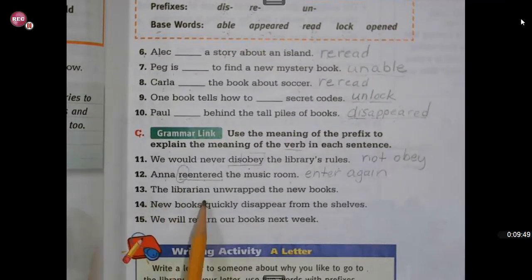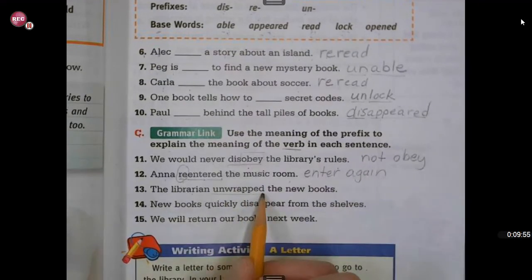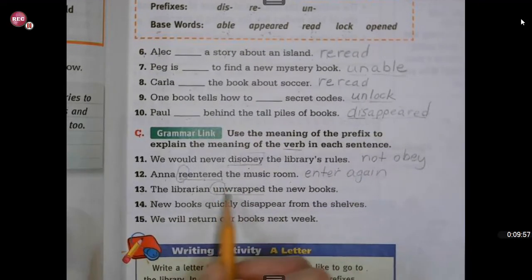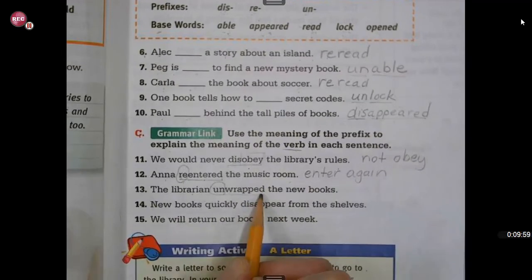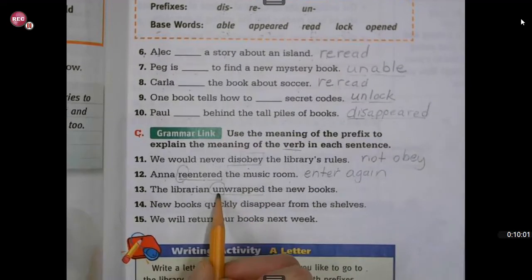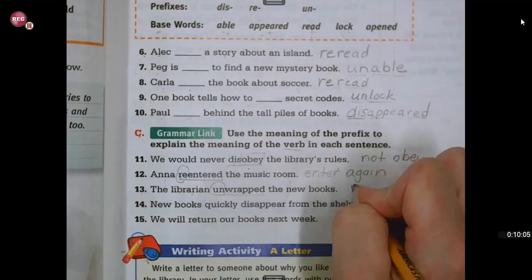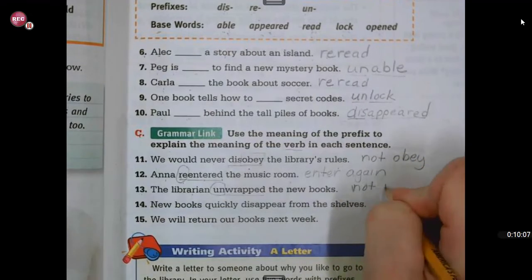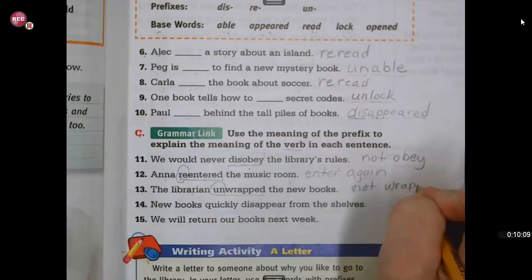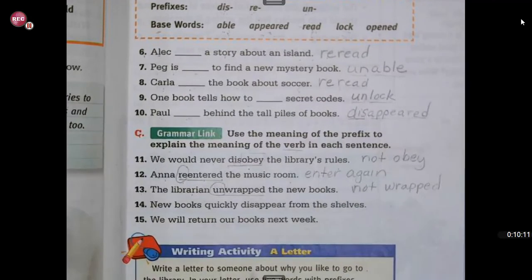13, the librarian unwrapped the new books. What did the librarian do? Unwrapped, and well, wrapped means to kind of cover with paper or something. Un means not. So they are not wrapped. So if you unwrap something, it is not wrapped.